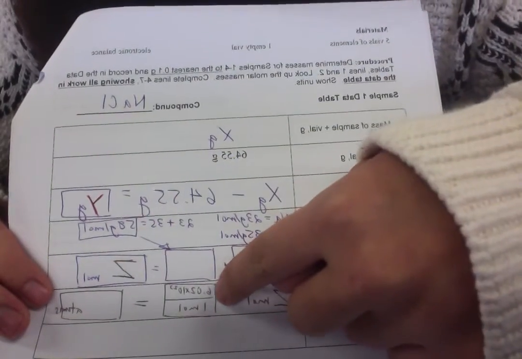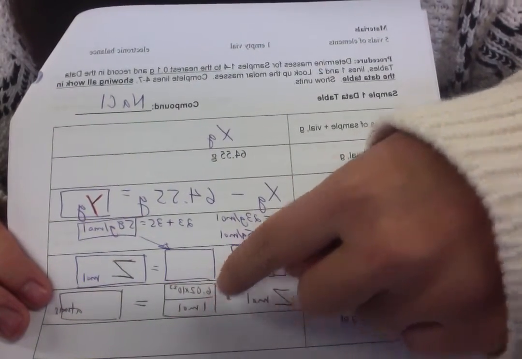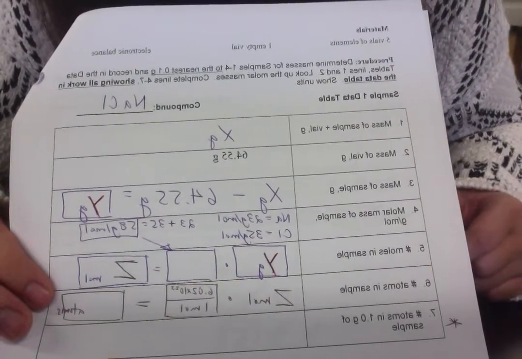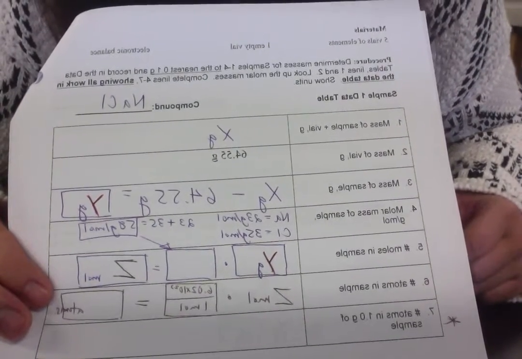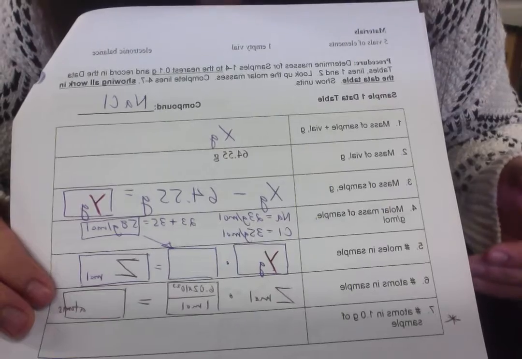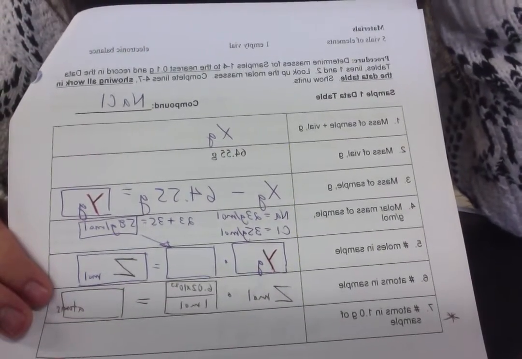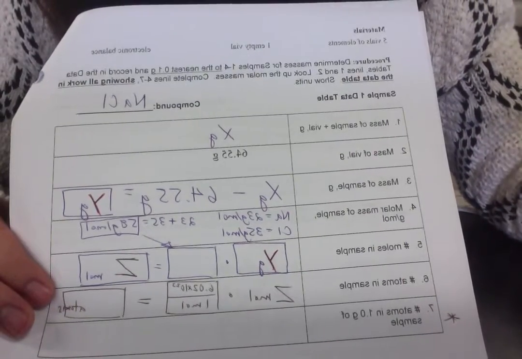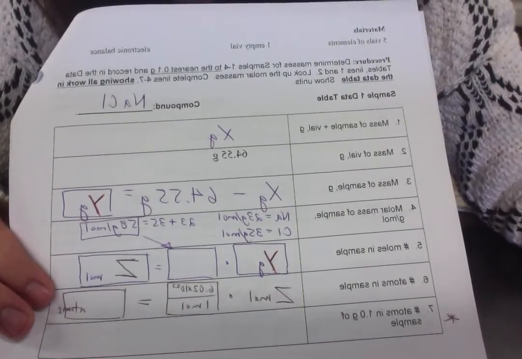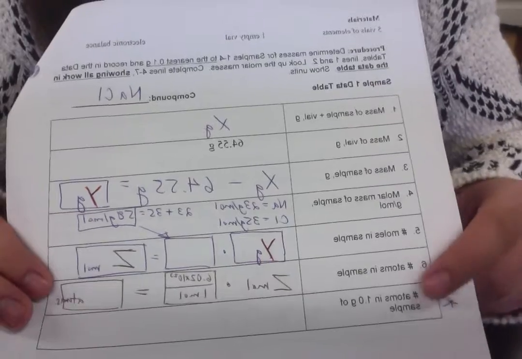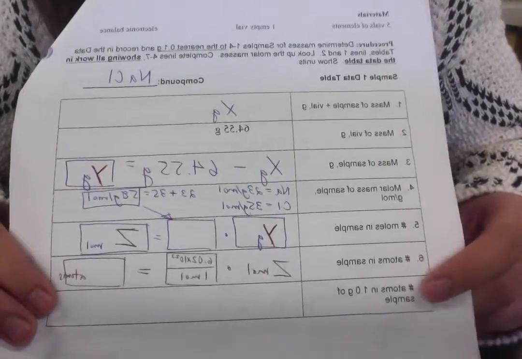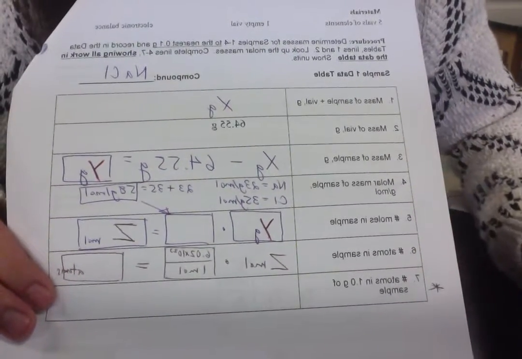For this one, you need the conversion factor that 1 mole is 6.02 times 10 to the 23rd atoms, or 602 hexillion atoms. Remember, 1 mole is 602 hexillion, or 6.02 times 10 to the 23rd of anything. Right? I'm going to leave number 7 up to you. Figure that out on your own with your lab mates.